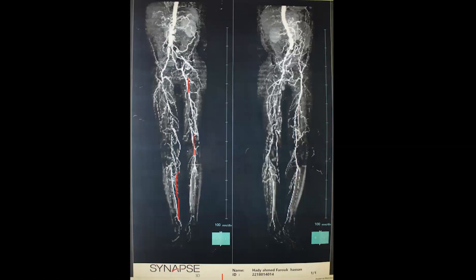Where is the flow restored? Flow is restored through the deep profunda artery, and collaterals. Yeah, but where is it restored? Which is the artery that you can see next to the occlusion? It's the posterior tibial artery.